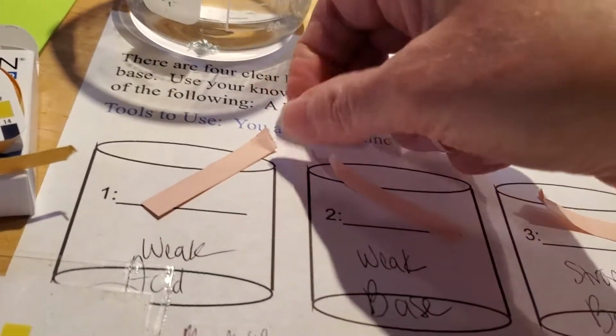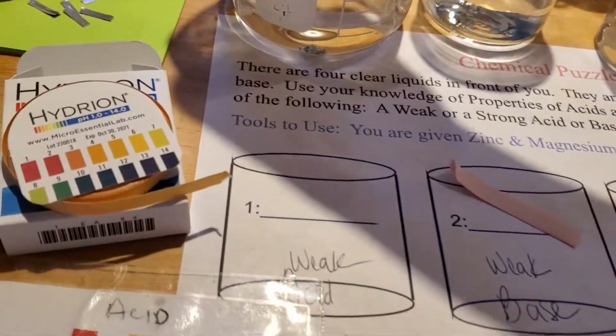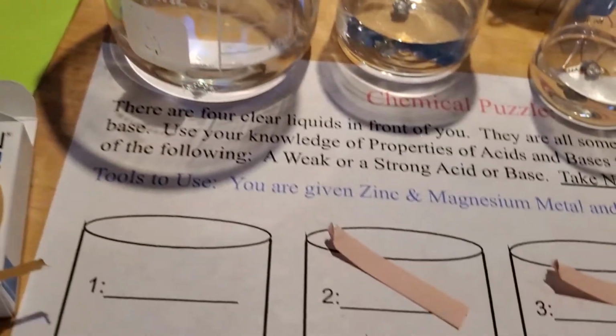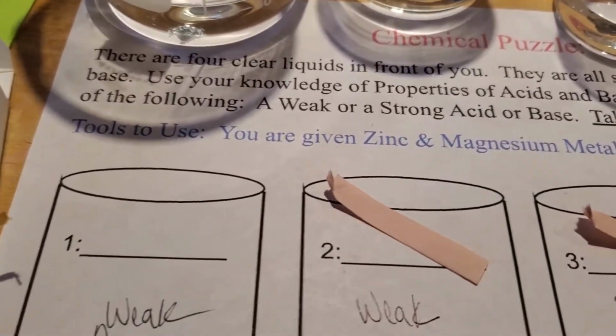Okay, so let's do the red first. We expect this not to do anything, right? And it didn't. So acids don't make red litmus paper change. So nothing on that one.